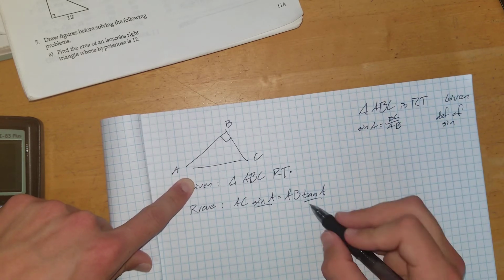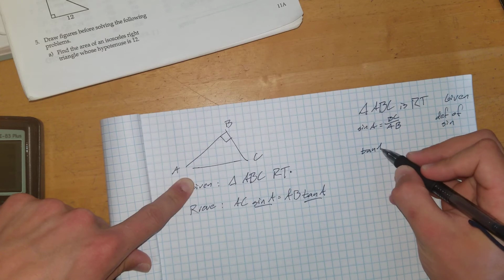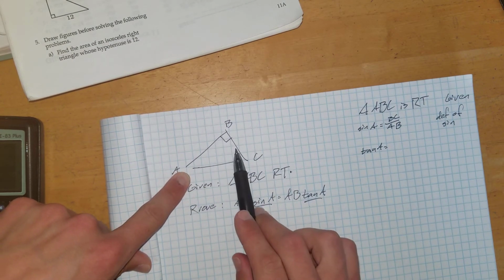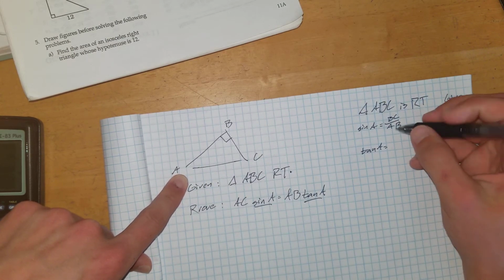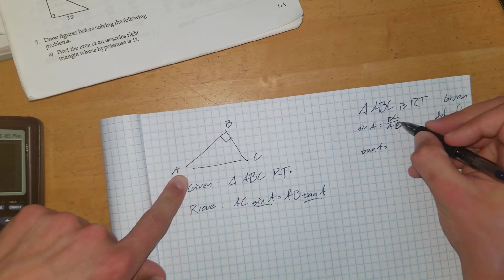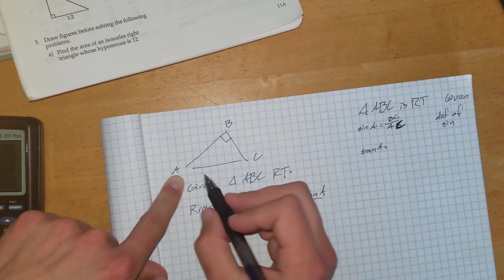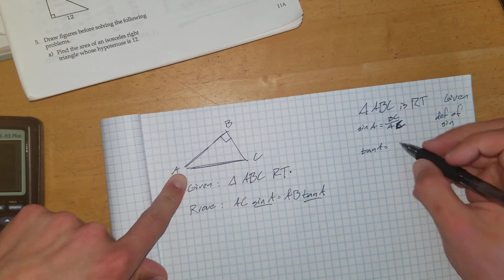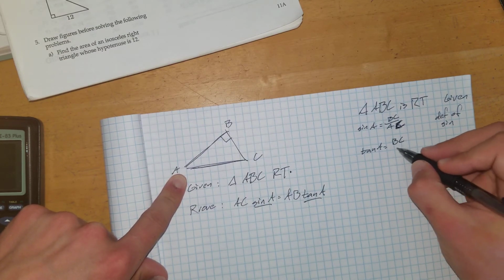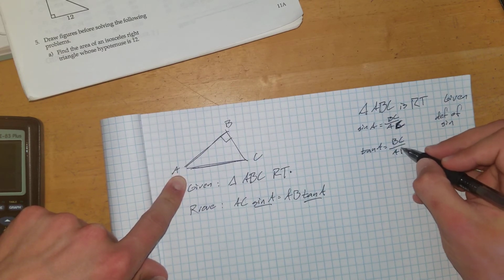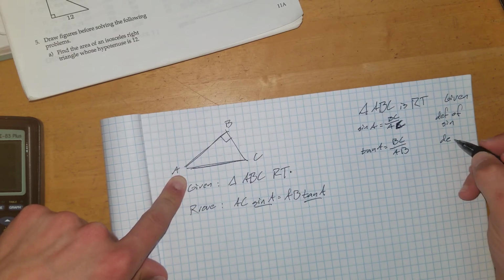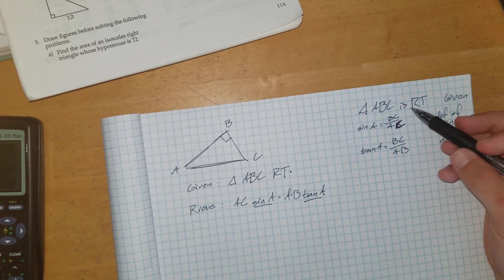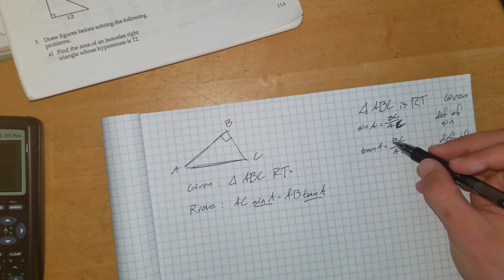And I know tangent, I'm going to use tangent of A. Tangent of A equals opposite, oops, sorry, this is the hypotenuse. Opposite over adjacent, so BC over AC. So definition of sine.